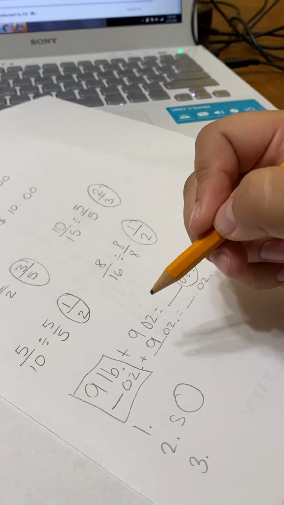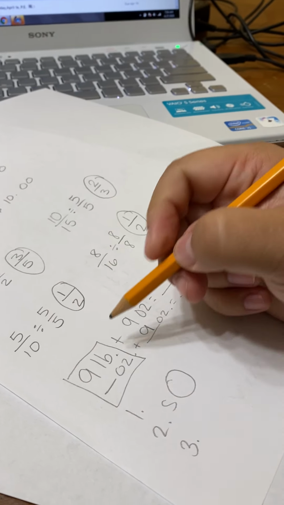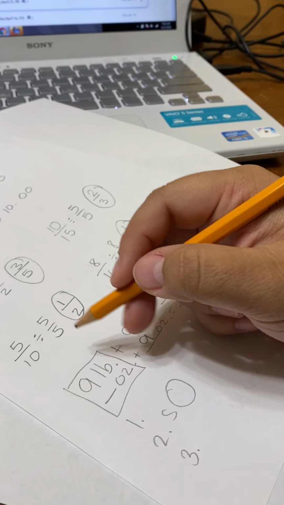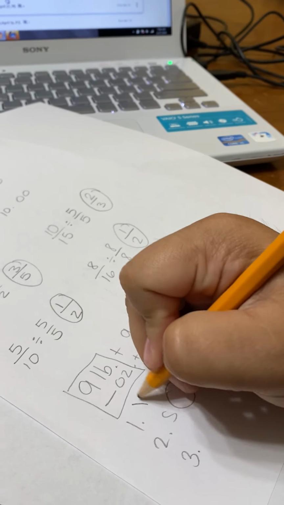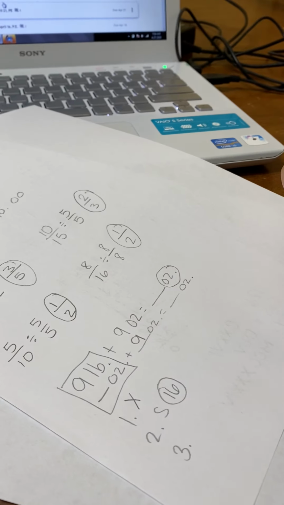So we ask ourselves, what's greater? Is pound greater than ounce, or is pound smaller than ounce? The answer is we're going larger to smaller, which is multiply. How many ounces are in a pound? 16.